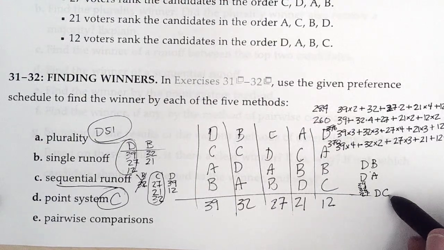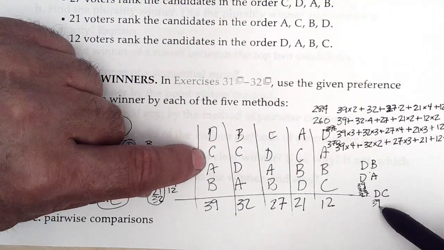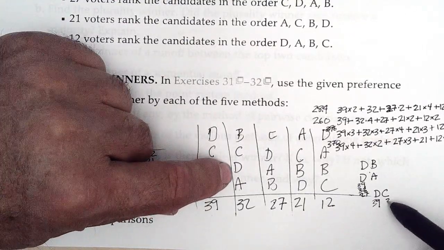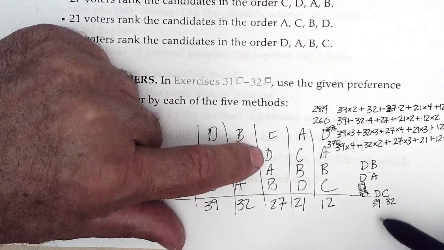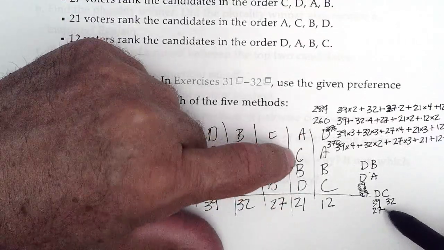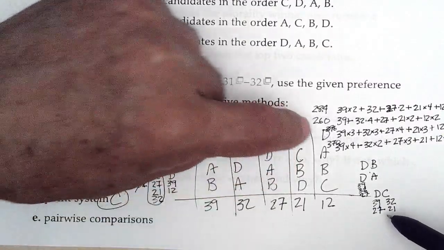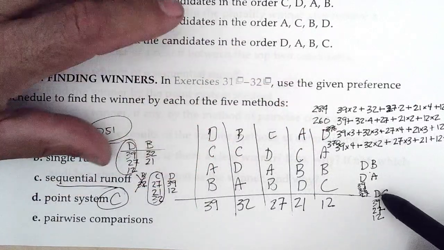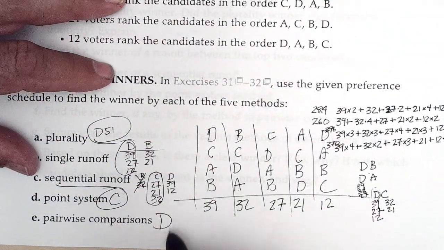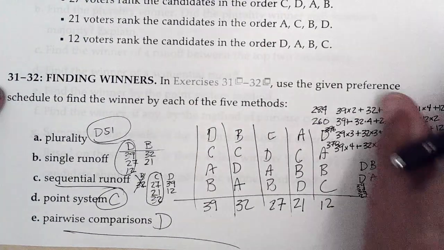How about D versus C? D gets the 39. C gets the 32. D gets the 27. C gets the 21. And D gets the 12. So D is going to win there. So D is the pairwise winner. It beats A, B, and C. Okay, hopefully you followed that.